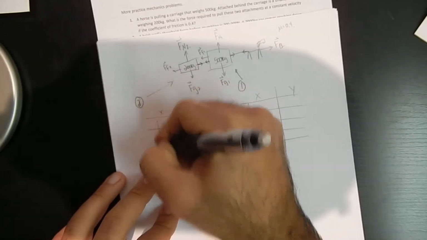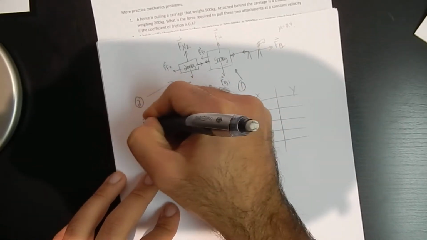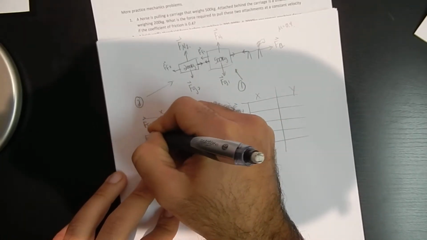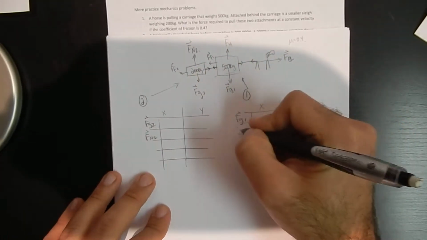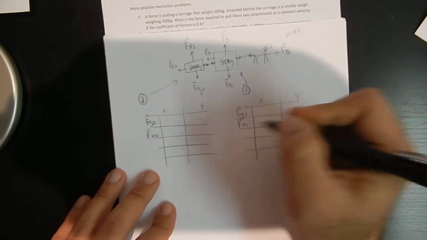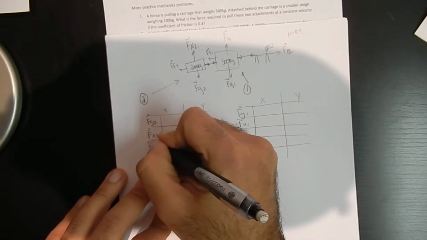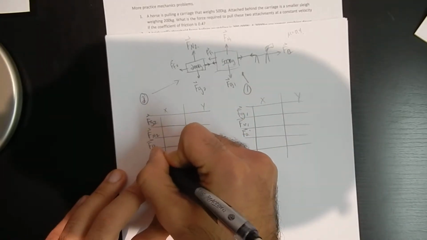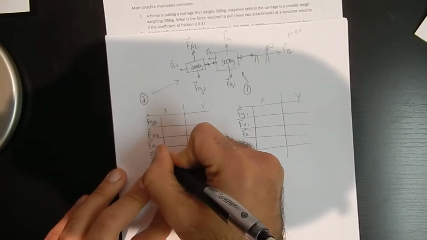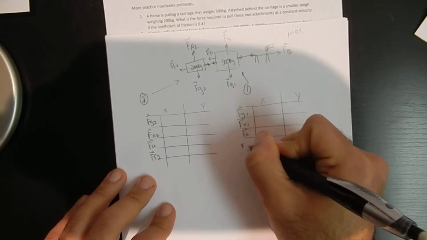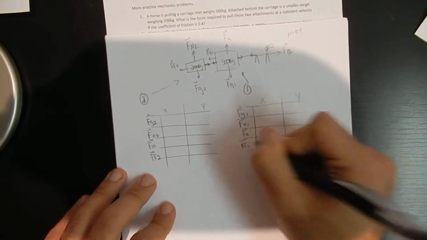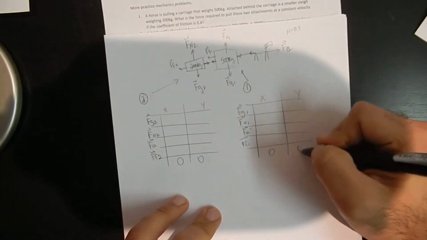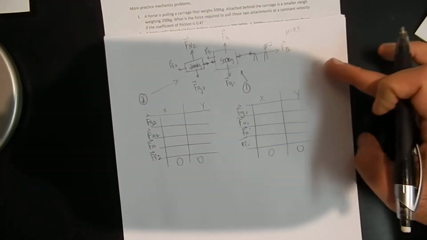So I have the force of gravity, the force of the normal, the force applied, and the force of friction. This is the force of friction 2, and this is the force of friction 1. And I know that all my forces are 0 because I said that it's going at a constant velocity.